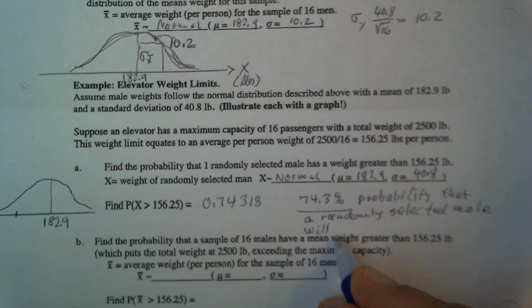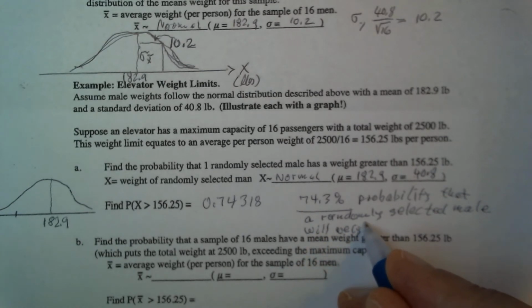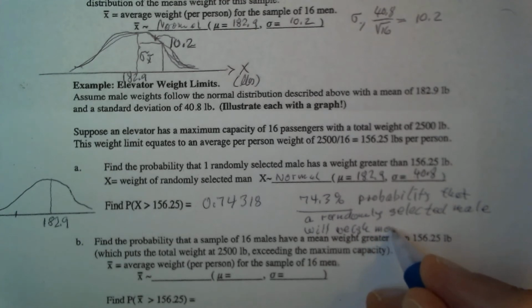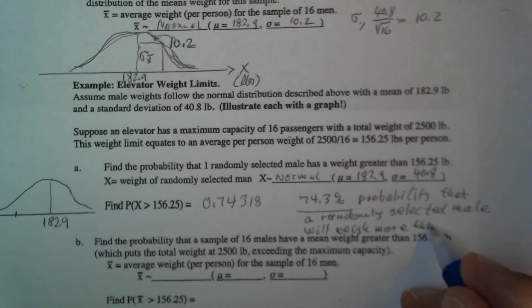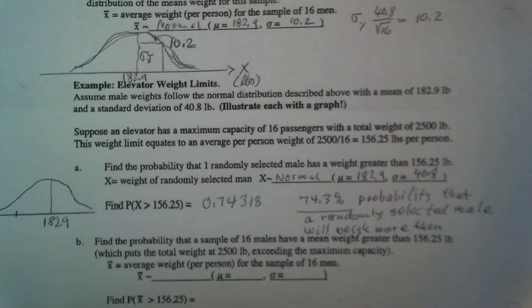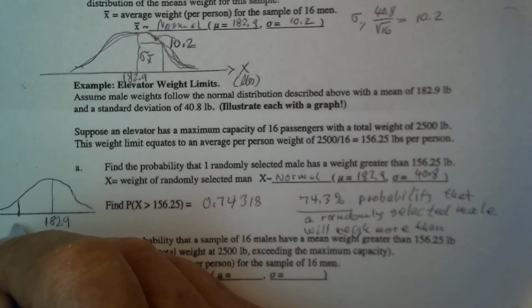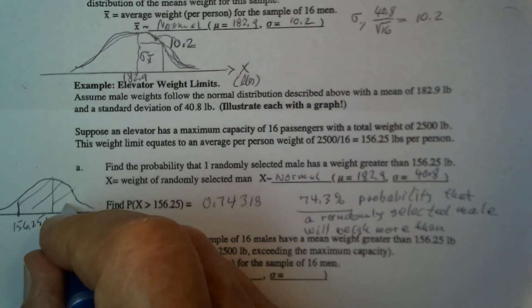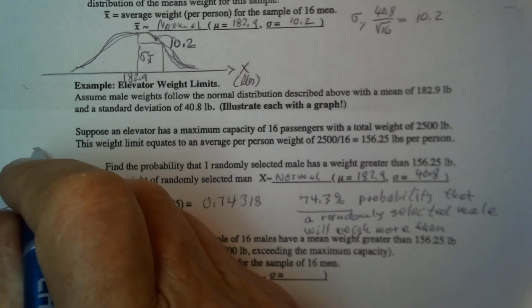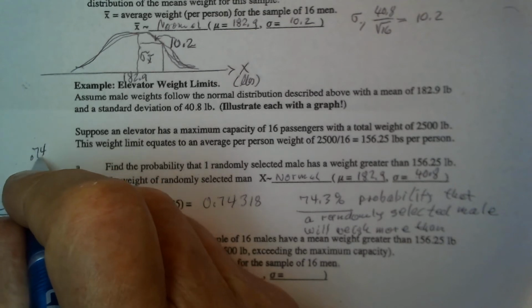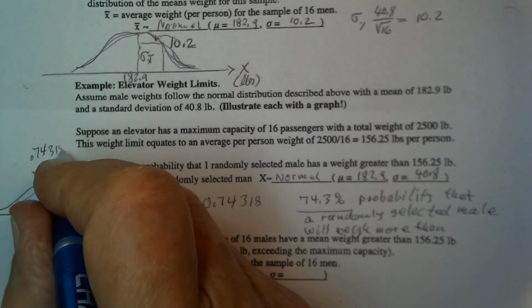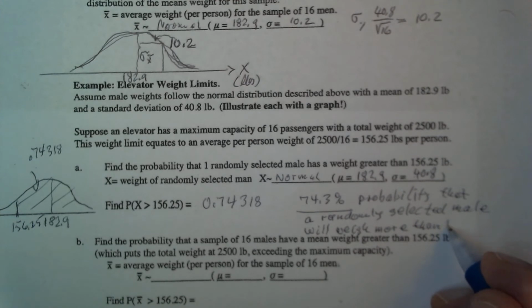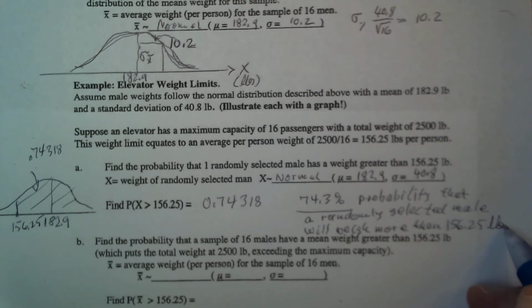will weigh more than 156.25 pounds. So in other words, this probability is 0.74318.